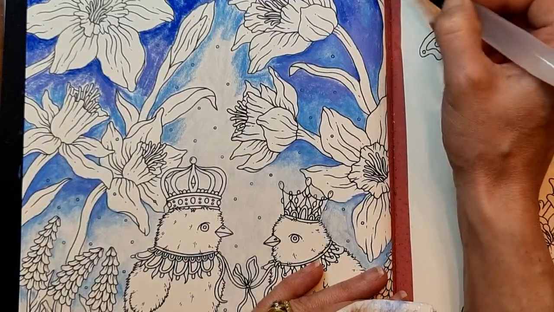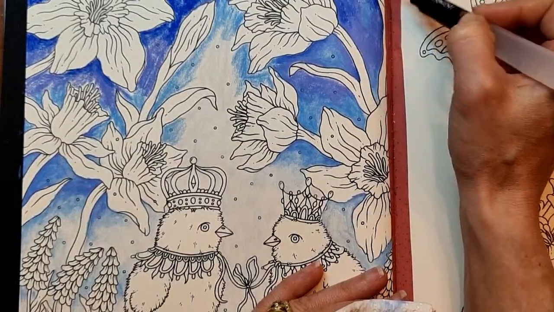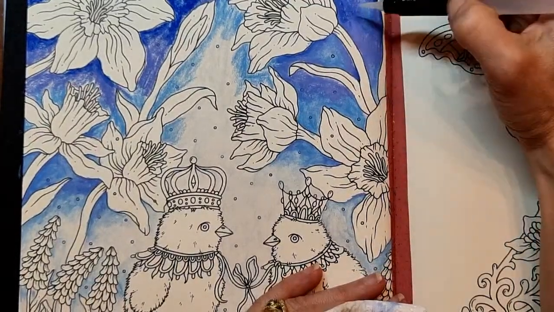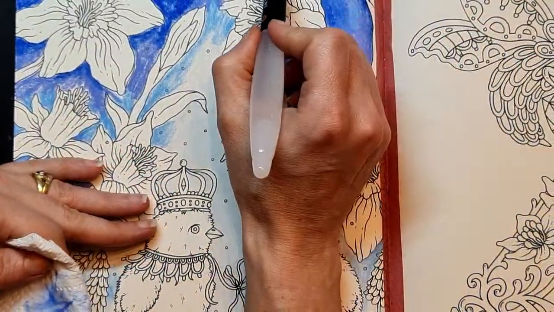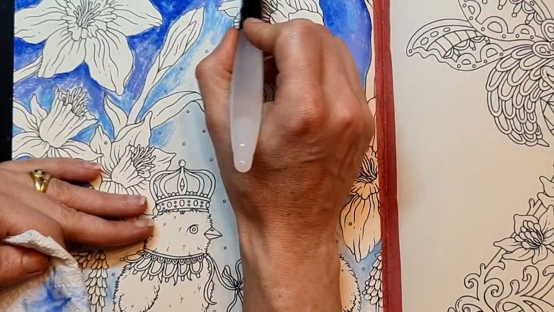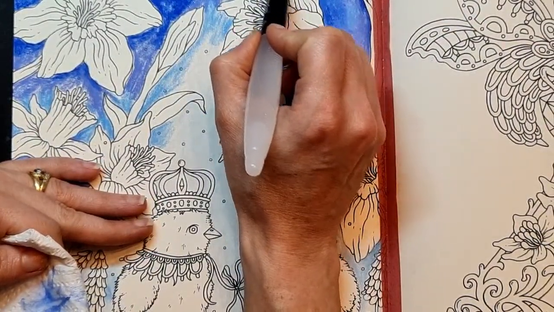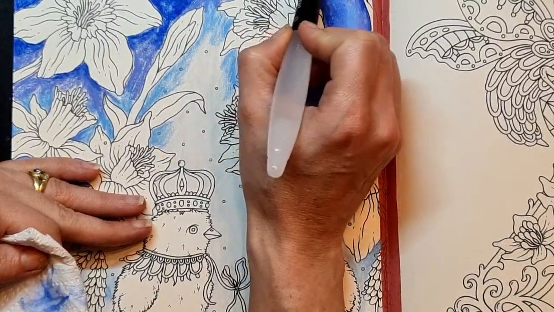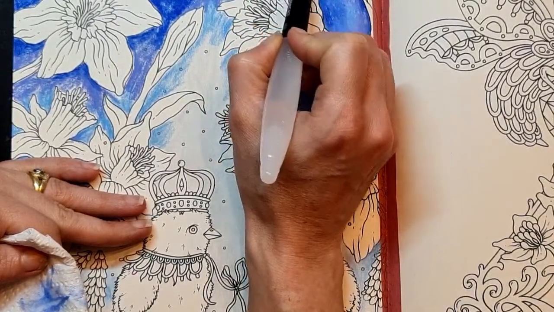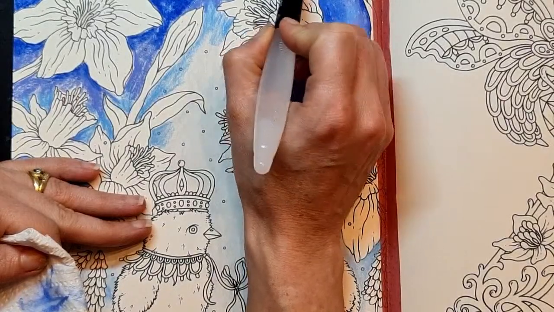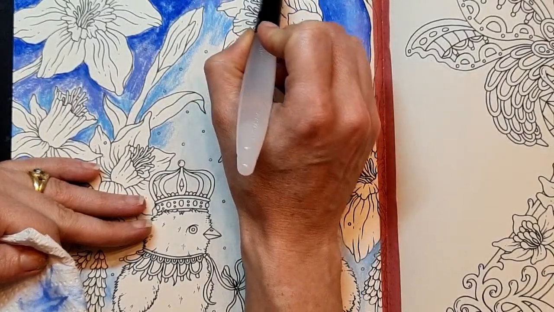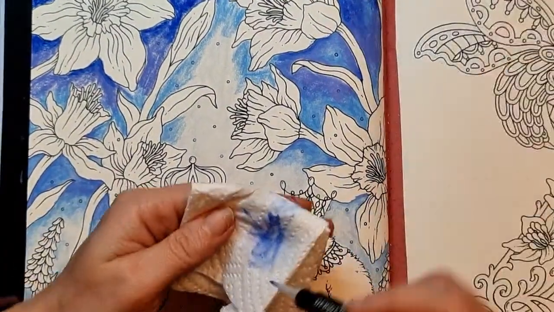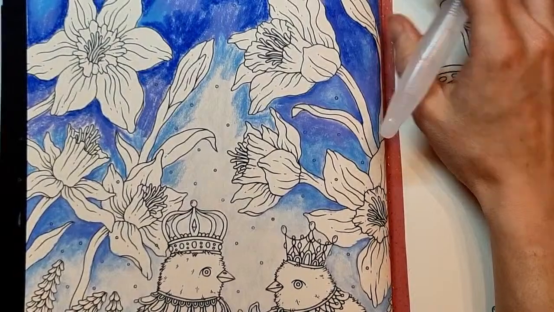This ultramarine is not laying down very nicely on this page. Very interesting. The other Neocolor IIs are fine, but the ultramarine is almost behaving similar to the electric blue in the Prismacolor. Very odd. All right, let me bring it down a little bit more.